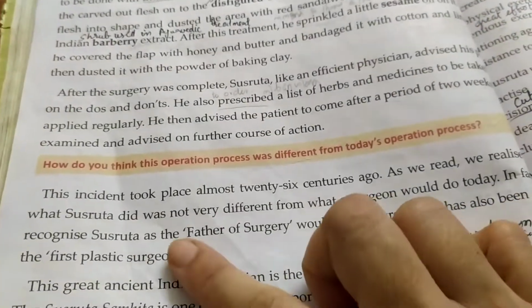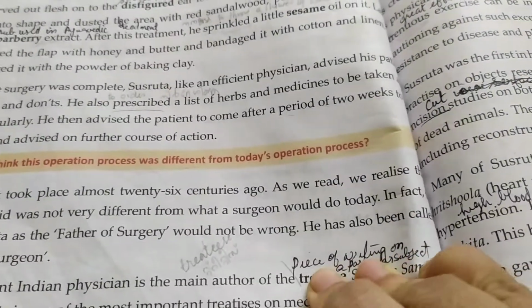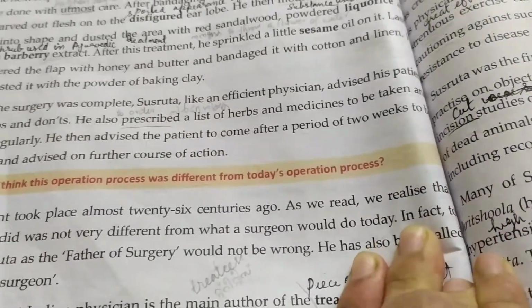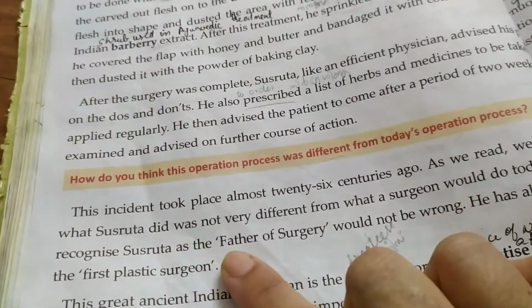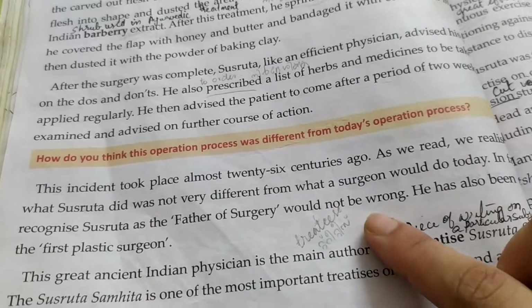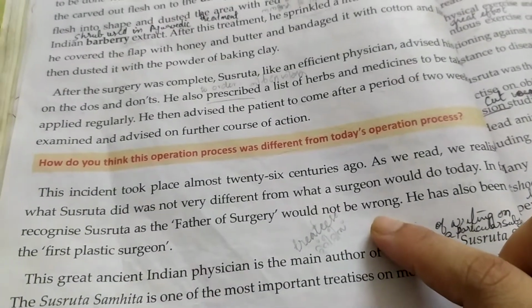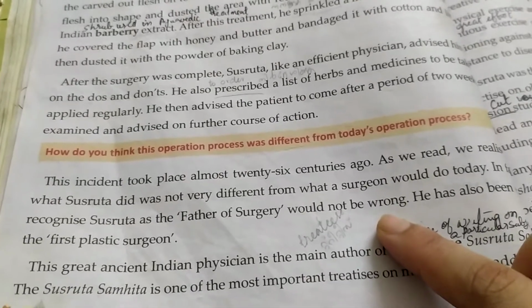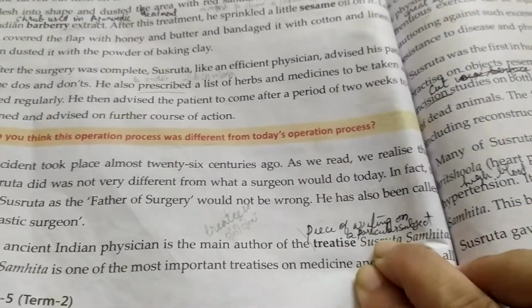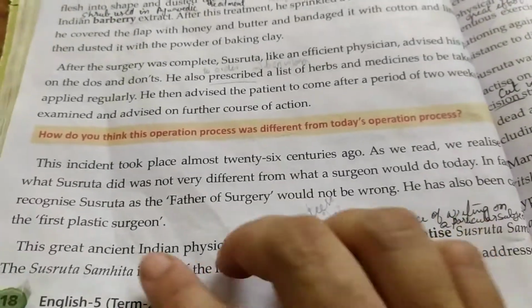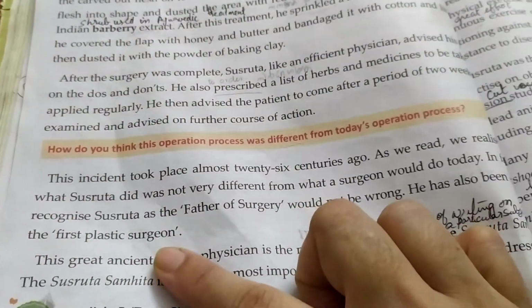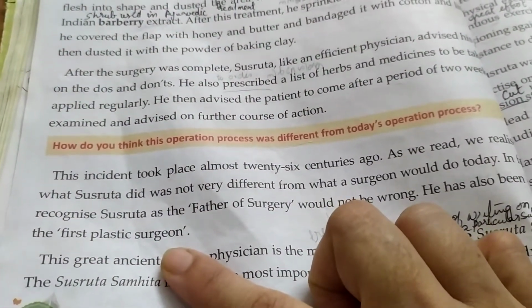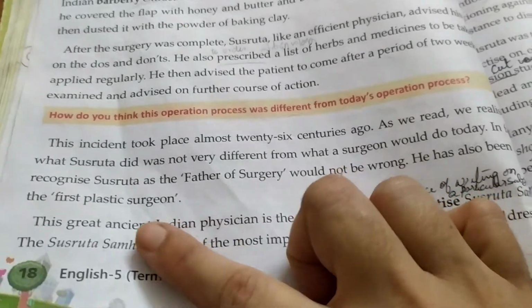In fact, to recognize Susruta as the father of surgery would not be wrong. So we can call Susruta the father of surgery. He has also been called the first plastic surgeon. Susruta is also called the first plastic surgeon.